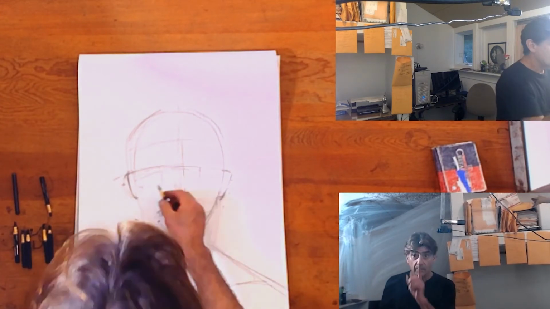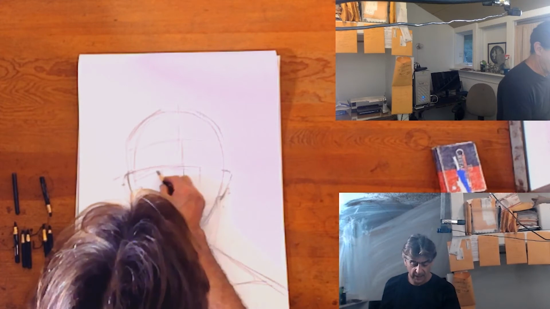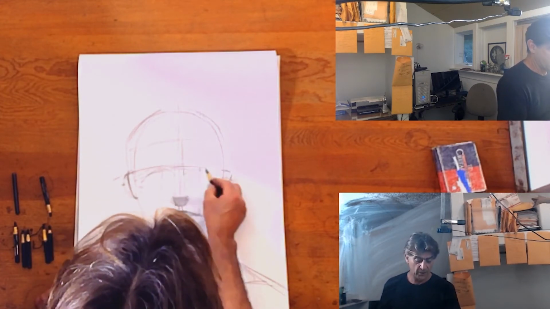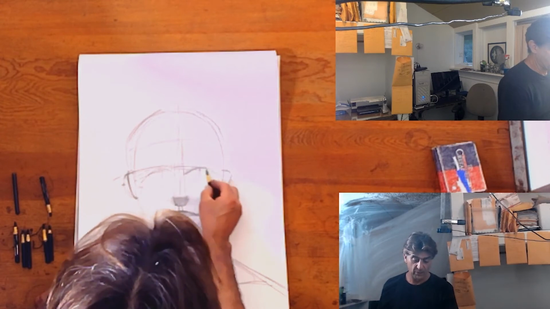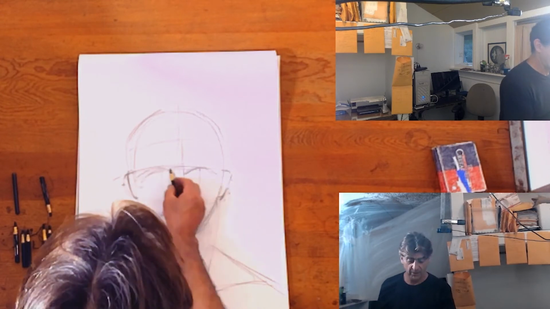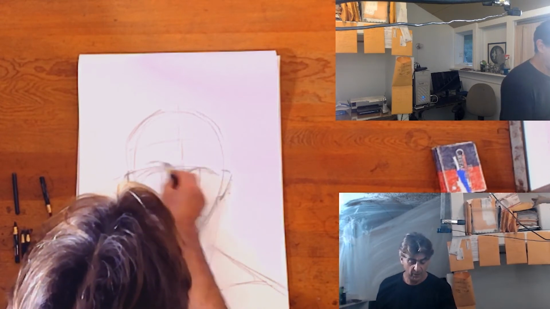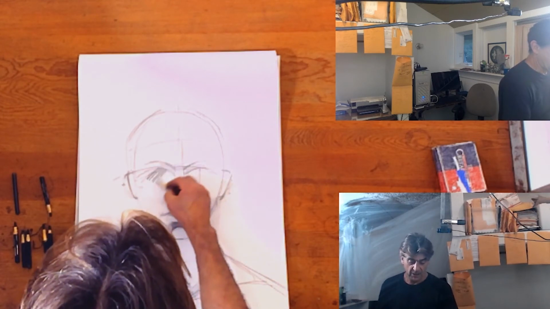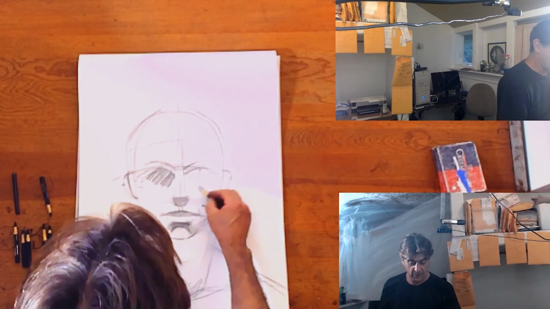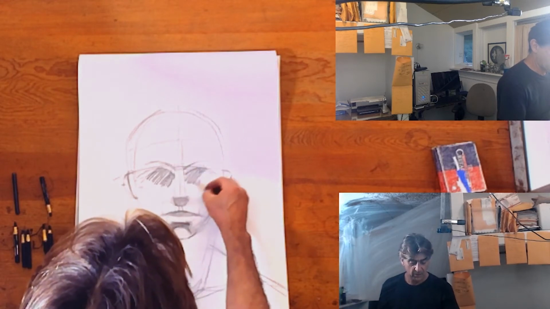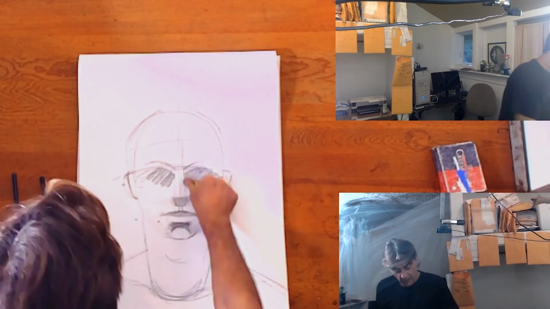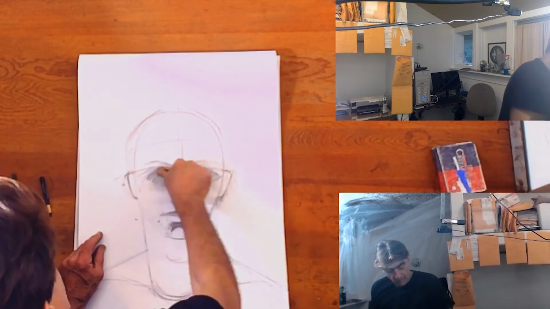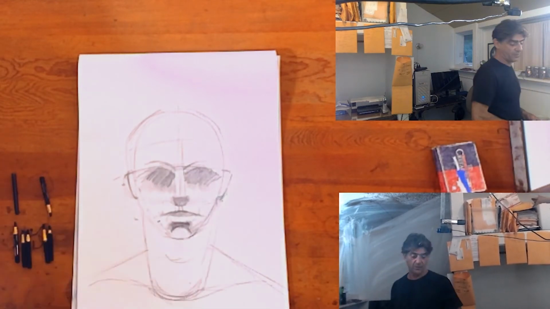Now, coming into the socket of the eye, right? So the eye is working on a curve this way and this way. That's your brow line right there. You get that high point of that curve coming up. And there's my brow. So I'm going to take this and push that in as a value change. And then the same thing here as a value change. So if I drop that in, creates that structure, that value change right there.